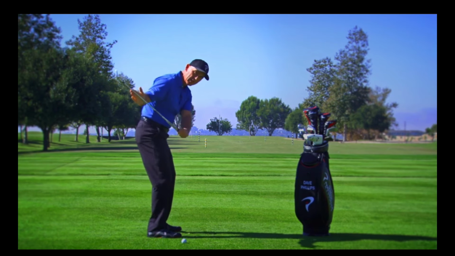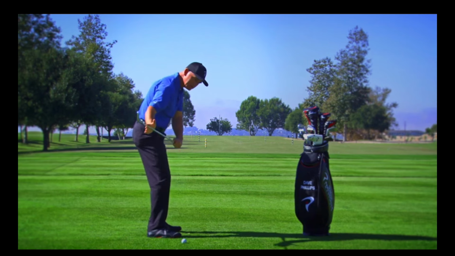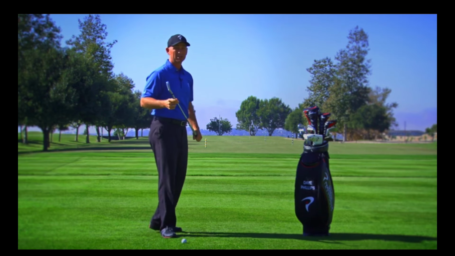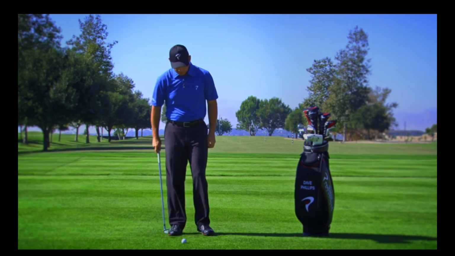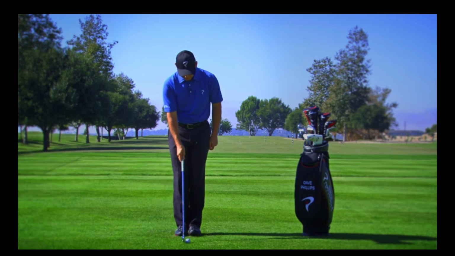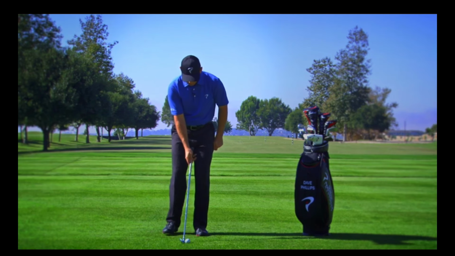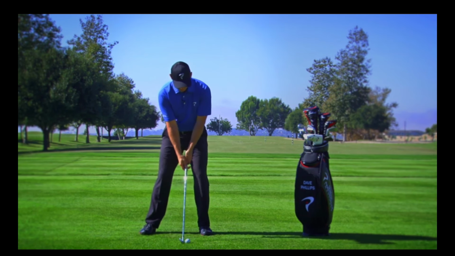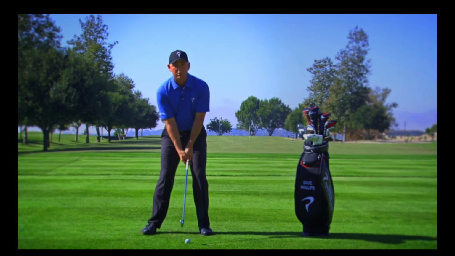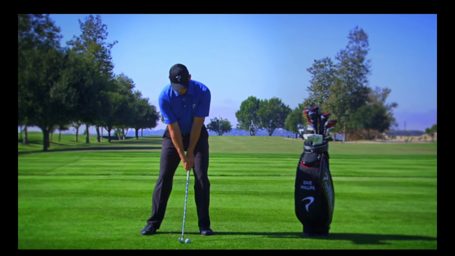If we want to get that club in the slot and on the correct path, then this drill is going to help you. So what I want you to do is take a golf ball like so. You're going to address the golf ball like you normally do. So I'm in my address position here with simply a 7-iron. So I'm in this position.